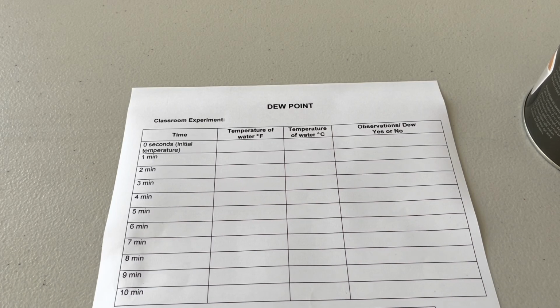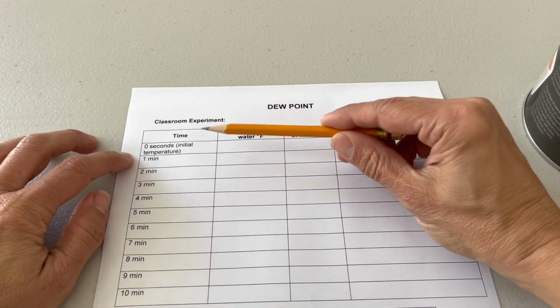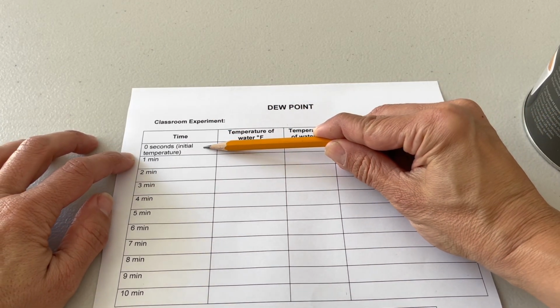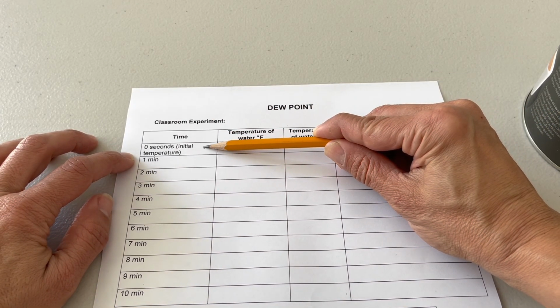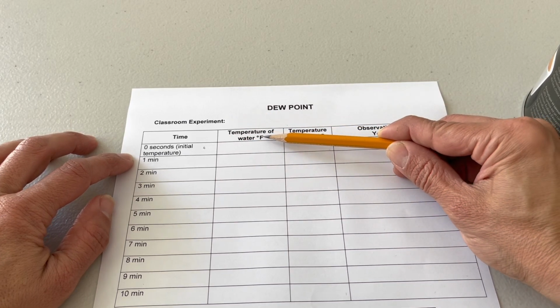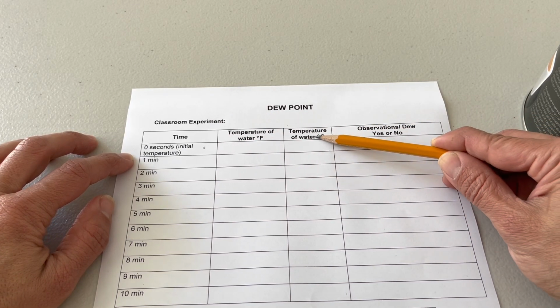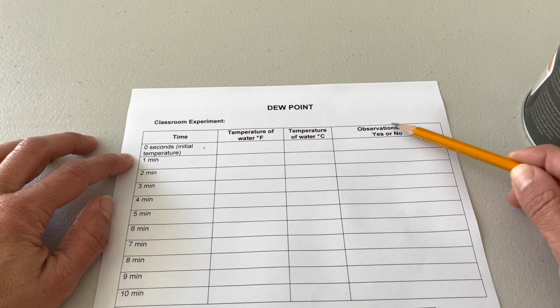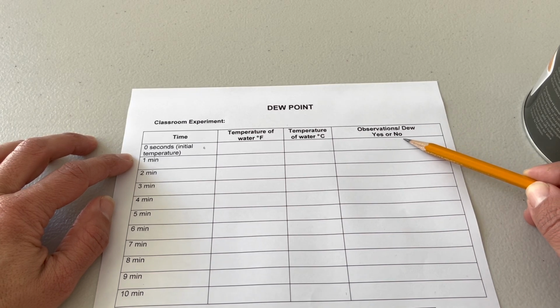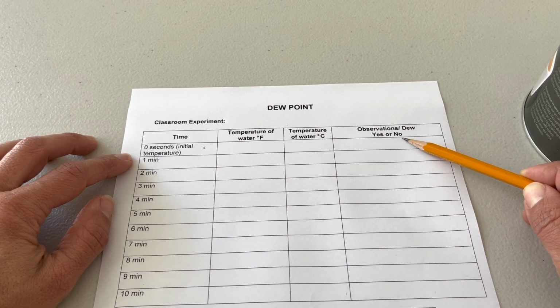Meanwhile, while the experiment is going, you are going to record the initial temperature, which is the temperature now before adding any ice cubes. And remember, we're going to measure both in Fahrenheit and Celsius. And the observation, is there dew or is there no dew? If I see dew, I'll write yes. And if not, I will write no.